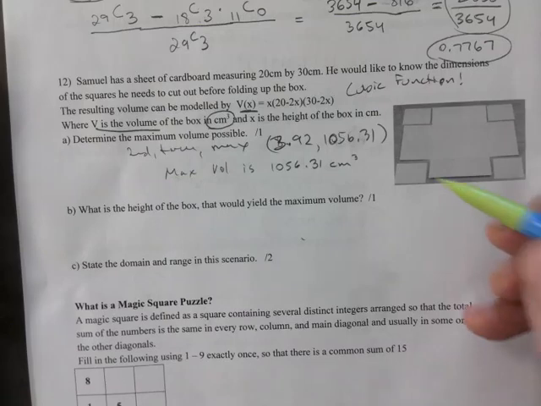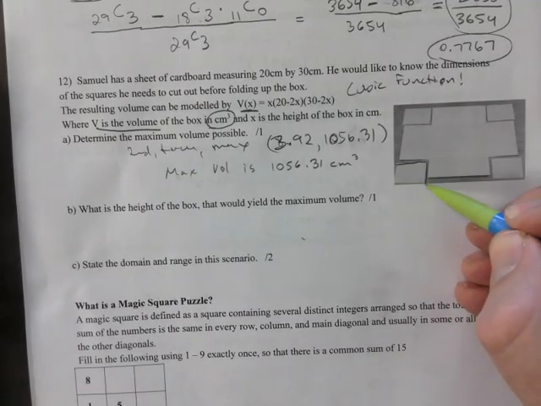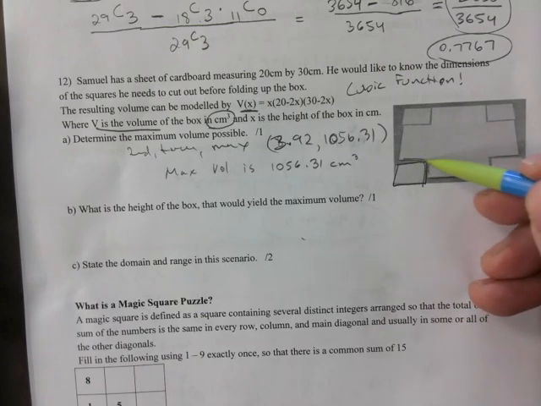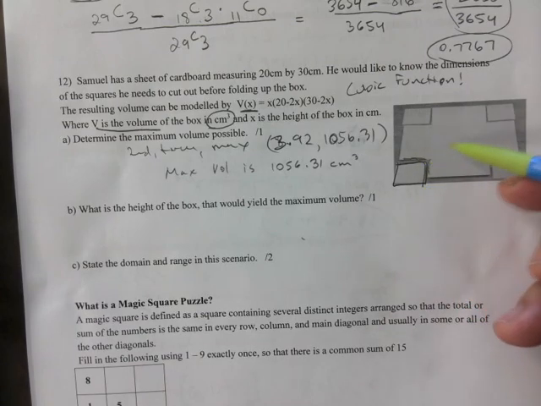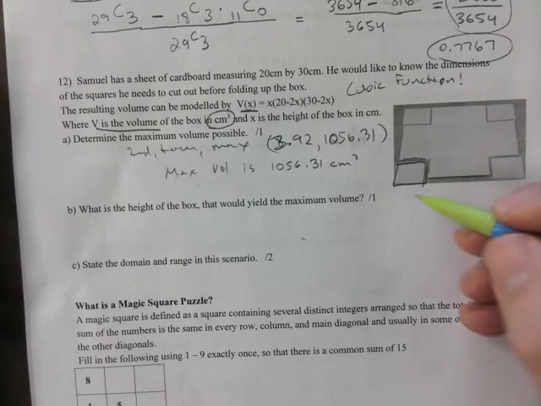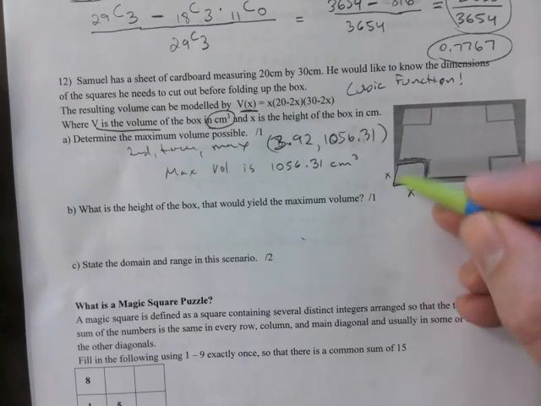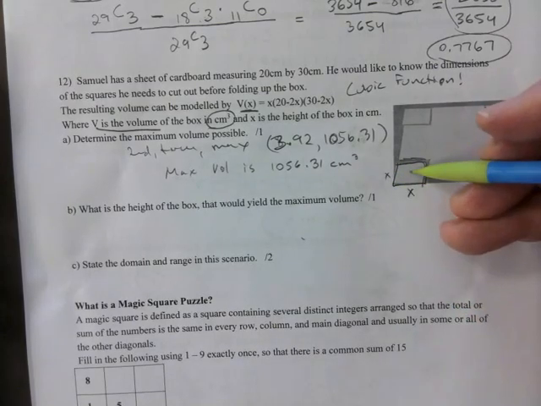Okay, so the idea here is every time we cut out a square, the height of this box is going to be affected, right? And so is the volume. So in this case, the x is how much we're cutting out, that square that we're cutting out.